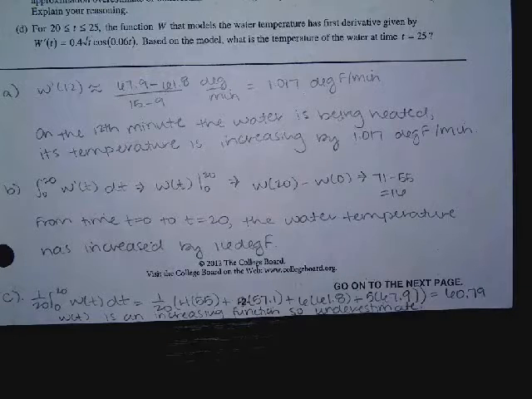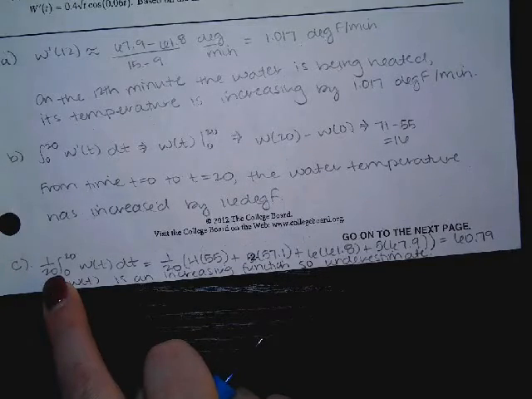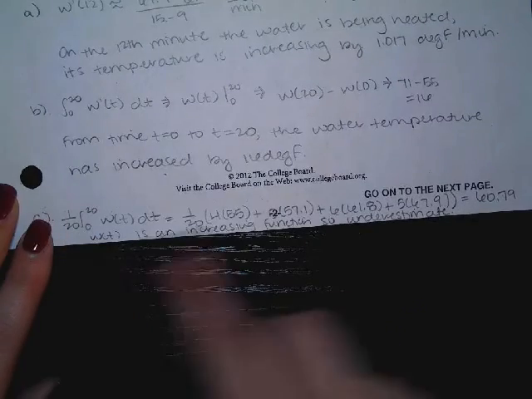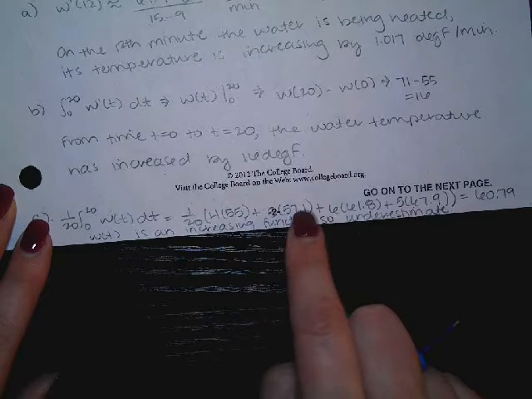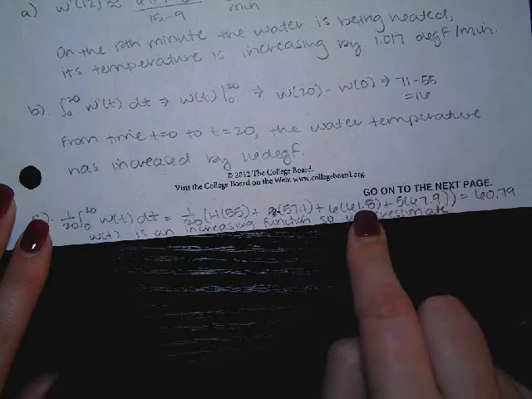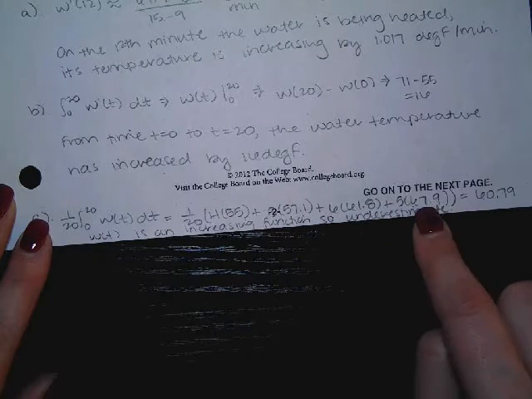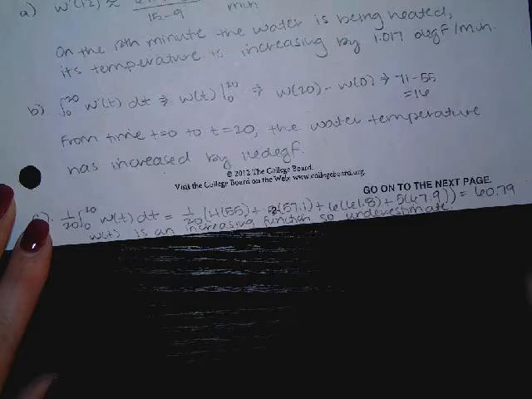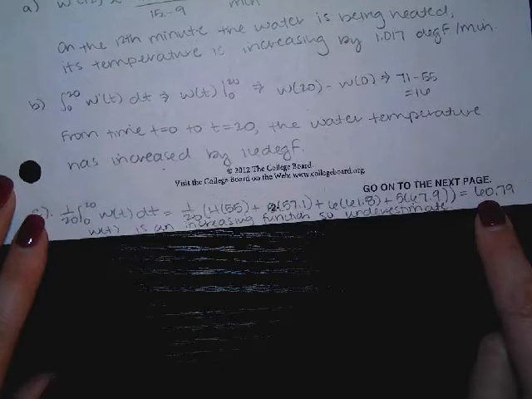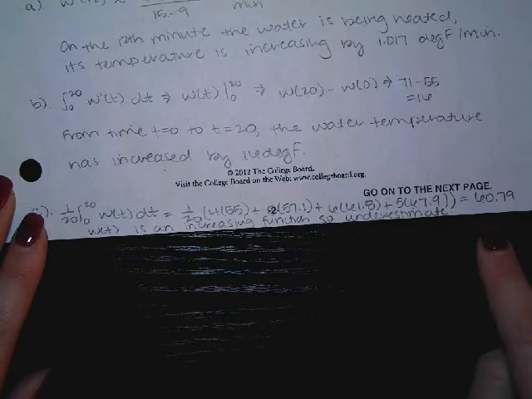The next one says define the average temperature using a left Riemann sum and determine if it's an overestimate or an underestimate. And so you just have 1/20th or 1 over 20 minus 0. And then I went ahead and did my left Riemann sum, so 4 times 55, 5 times 57.1, 6 times 61.8, 5 times 67.9. You can't shortcut that because the intervals are not equal, so you really do have to do each of the separate rectangles like that, and you get 60.79. And then because the function is increasing and you're doing a left Riemann sum, that would make it an underestimate.